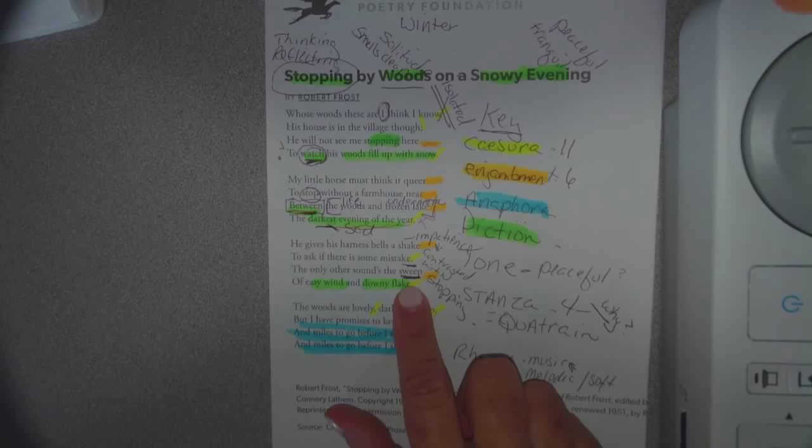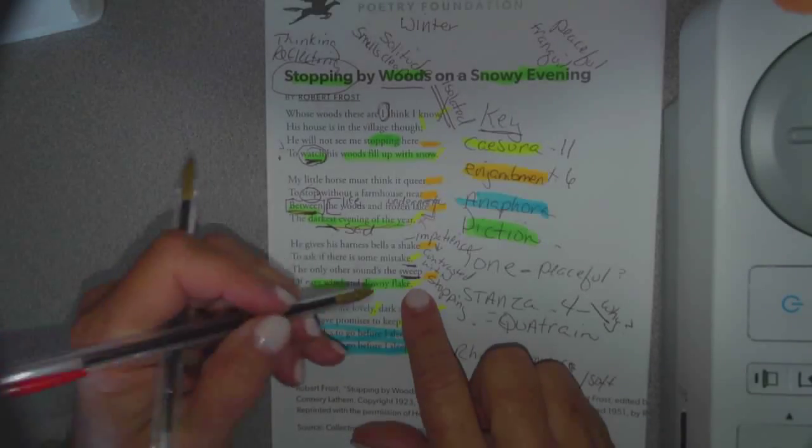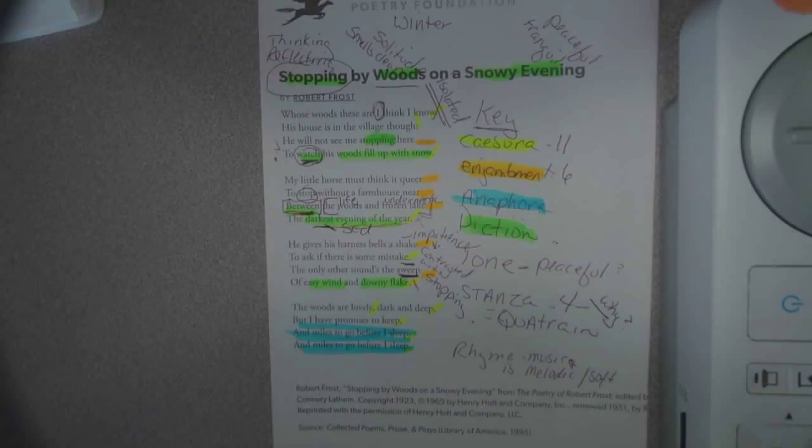What do you do when you're sweeping the floor? You are moving the dirt where? Out, right? Taking it out. You're cleaning. So I was thinking, well, maybe this sweep illuminates the fact that by stopping in these woods, he is cleaning out his old thoughts, making a plan for a new beginning.